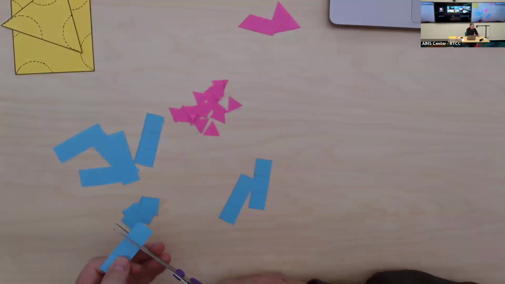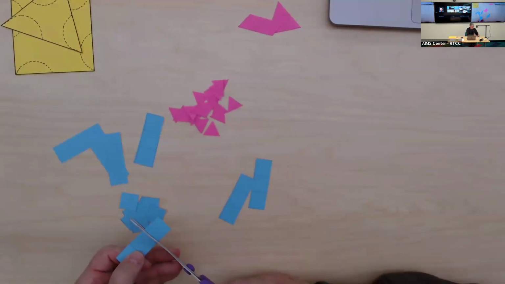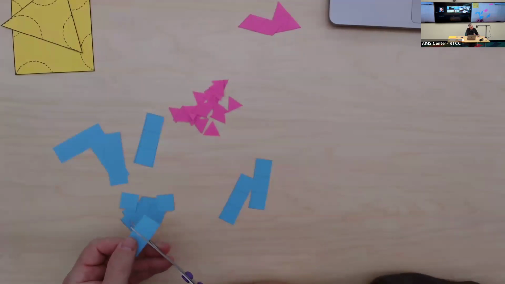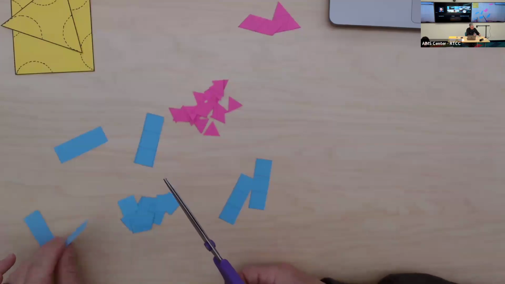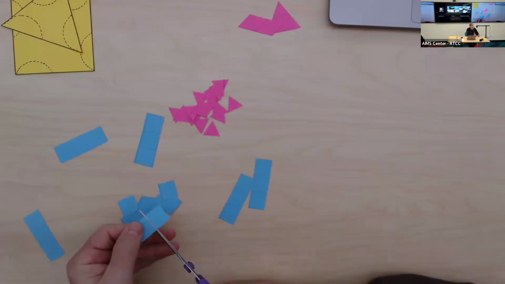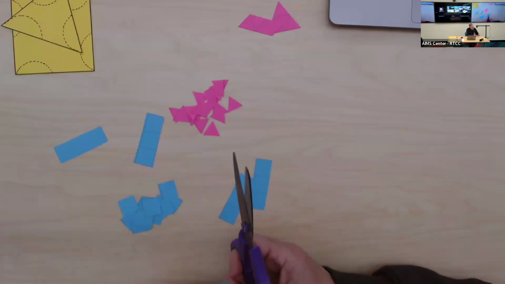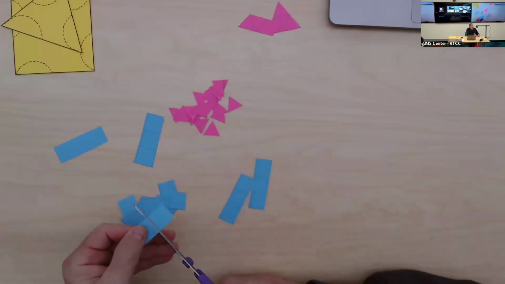Portugal. The tiles have a name. Mosaics. Would that count as a tessellation? Absolutely. Yes. Some of those, I hope someday to go to Portugal and see those. That's pretty. Oh, really?